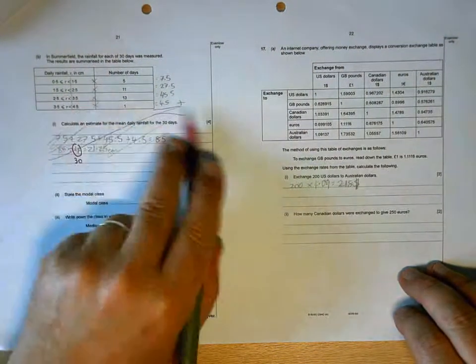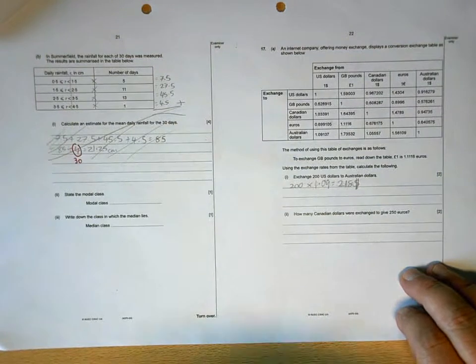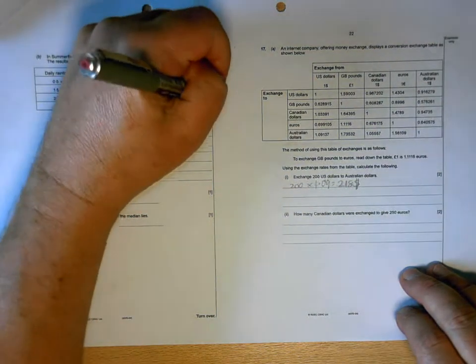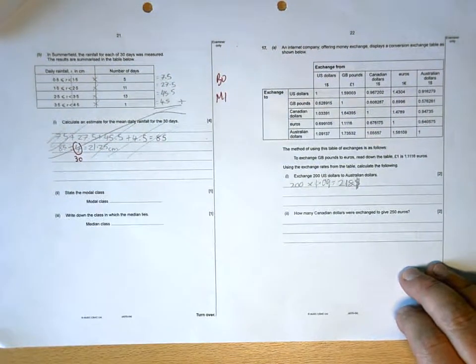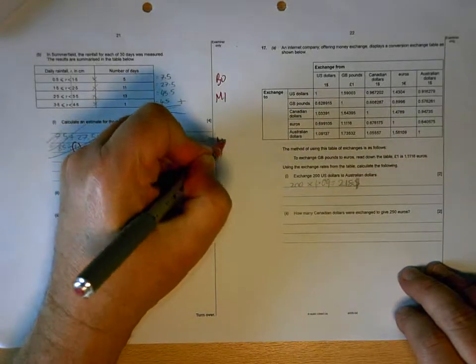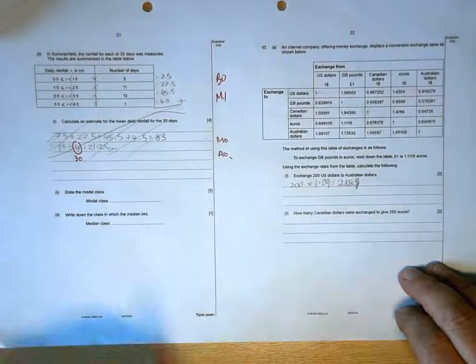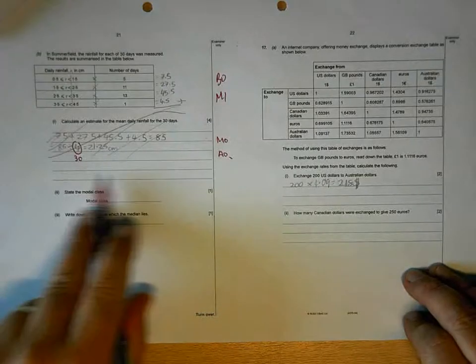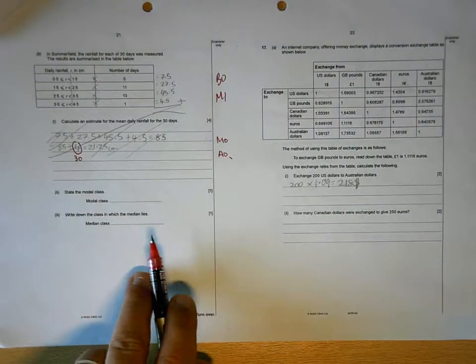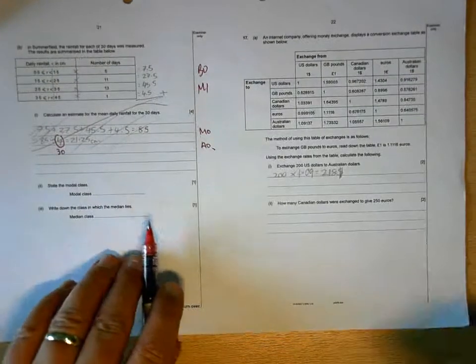You're multiplying by the wrong thing, and then you're dividing by the wrong thing down here. And again, this is something we're going to be practicing in the next lesson actually.